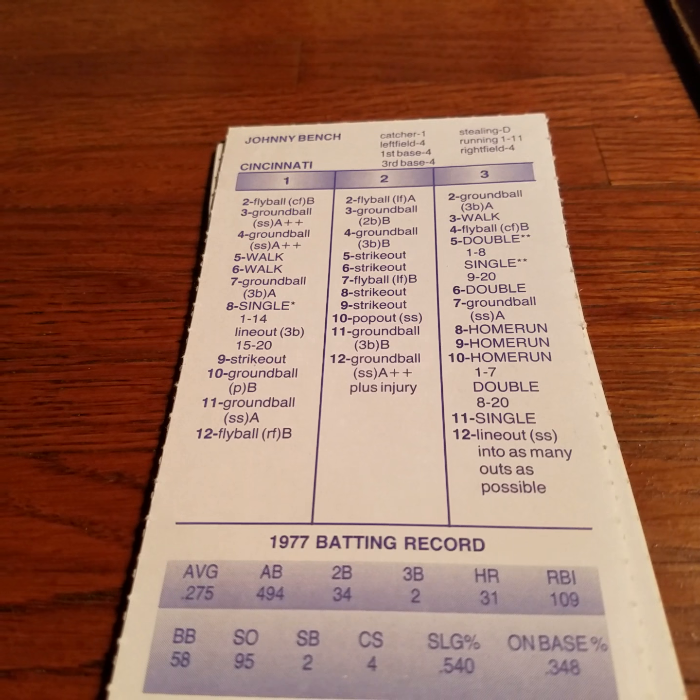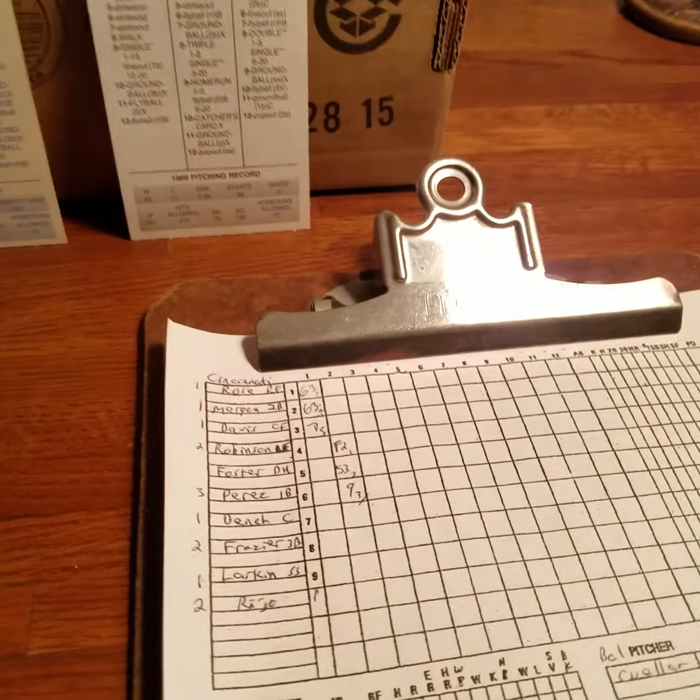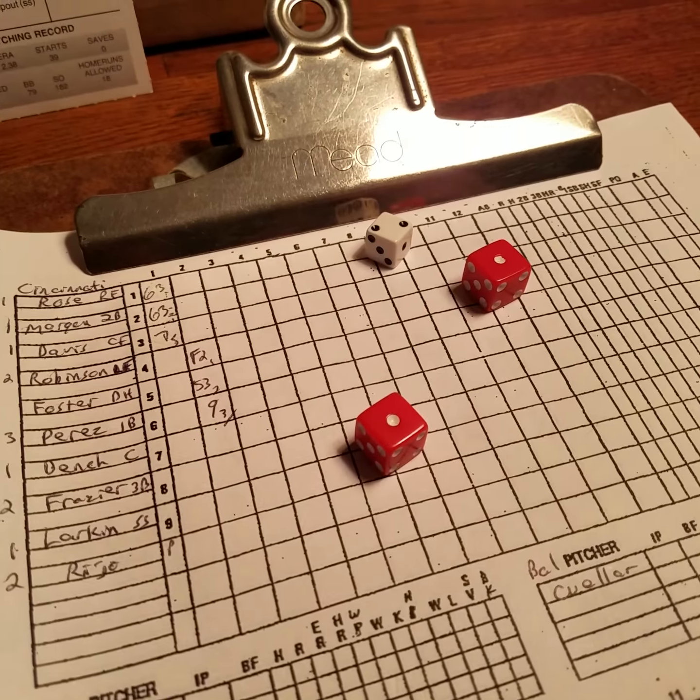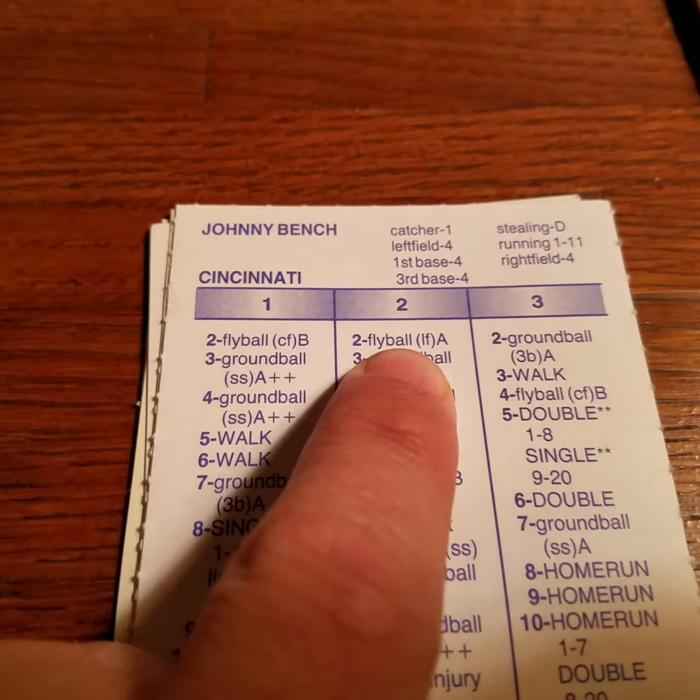All right, top of the third, Johnny Bench, his 1977 season. And we get a 2-2. And that's a fly to left.